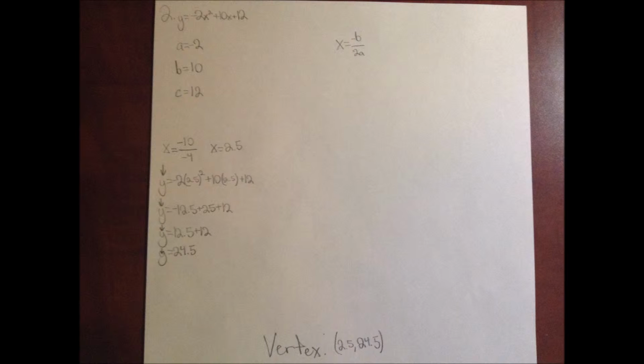Now let's go on to our second problem, which is y equals negative 2x squared plus 10x plus 12. Once again, let's go ahead and list our a, b, and c values along with our x equals negative b over 2a formula. So a equals negative 2, b equals 10, and c equals 12.